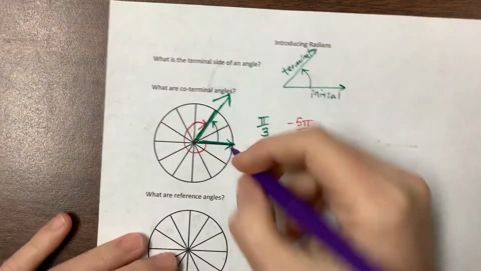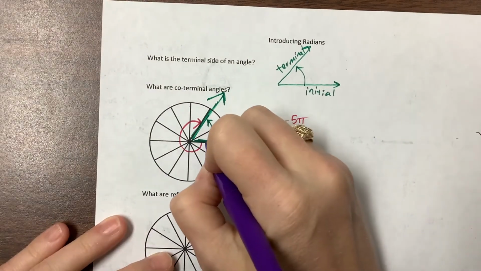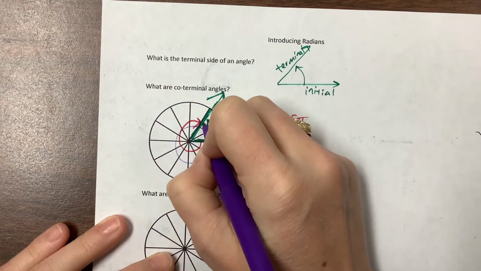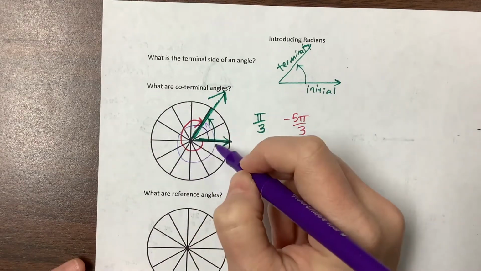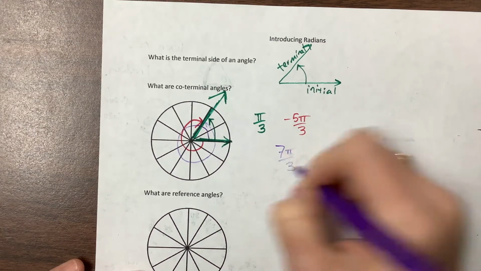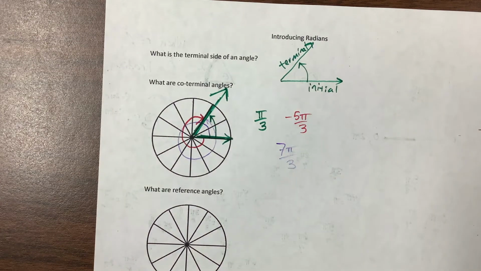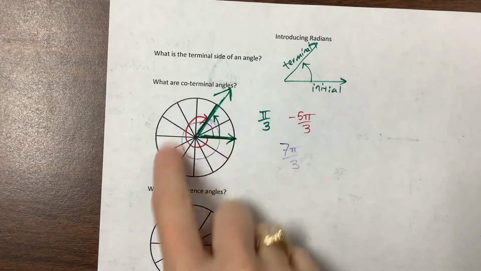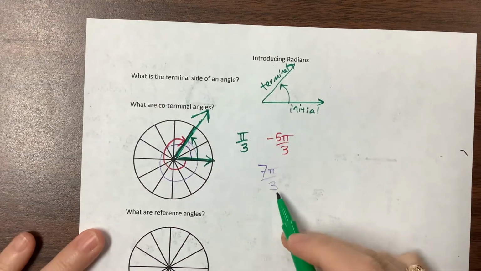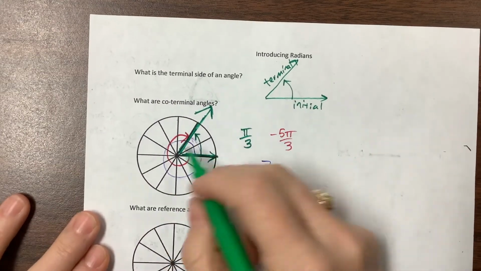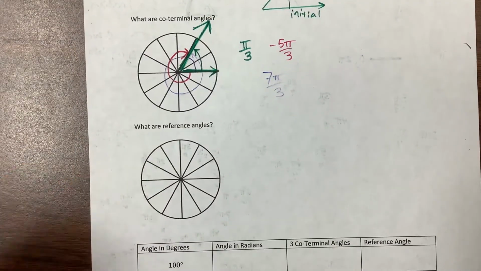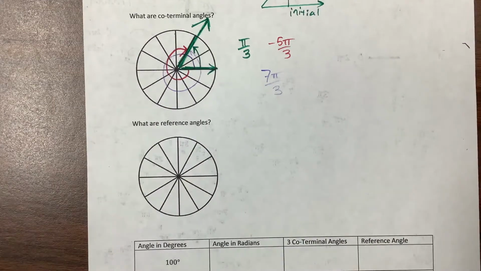It could be that I come in the positive direction, circle, keep going, and then make it there. That looks kind of terrible, but I went 2 pi plus a little bit more. So I can also say that 7 pi over 3 is also coterminal to those. What happens is I can keep adding or subtracting 2 pi, and I find all these different angles that terminate at the same spot. That's what coterminal angles are. They have the same terminal side.